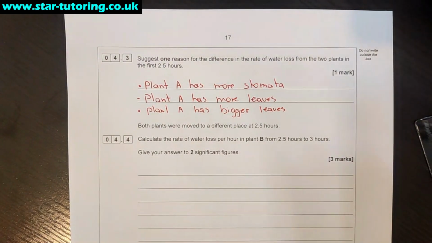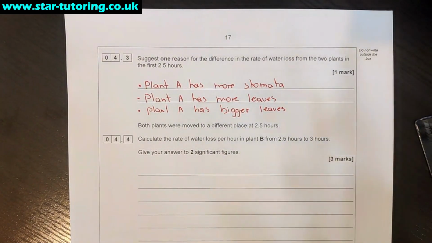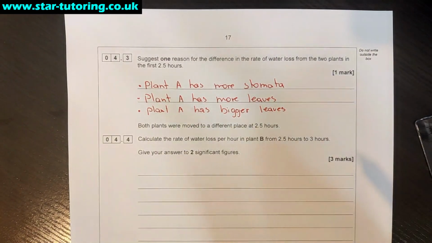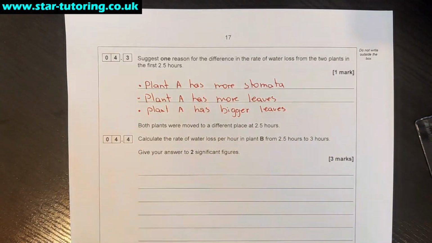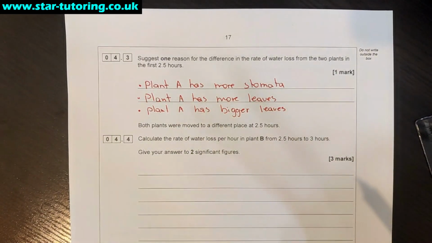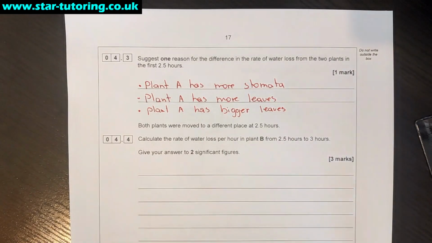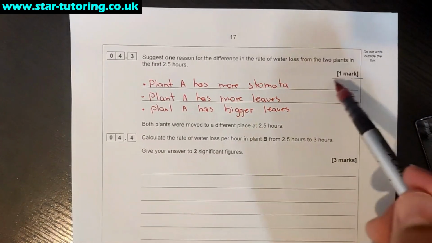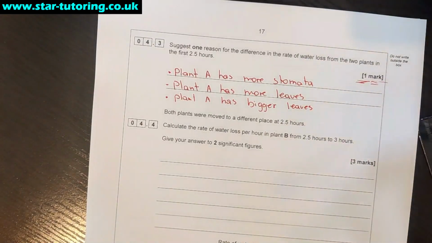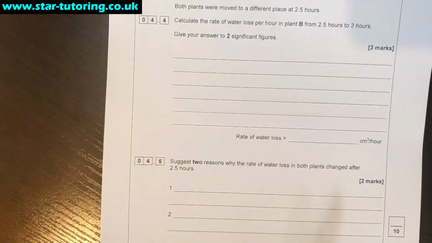Now, something that I very often see in the answers to questions like this is that students lose time writing the question again. So in this question, it says, suggest one reason for the difference in rate of water loss from two plants in the first 2.5 hours. Students would normally go, the reason why the plant lost different amounts of water and rate of, and they just go around writing the question again, thinking that that's going to give them any more marks. But you just have to go straight to your answer. You go straight to the answer. It's only a 1 mark question, okay? So if you carry on elaborating on unnecessary things like rewriting the question, you're just going to be wasting a lot of time, okay?